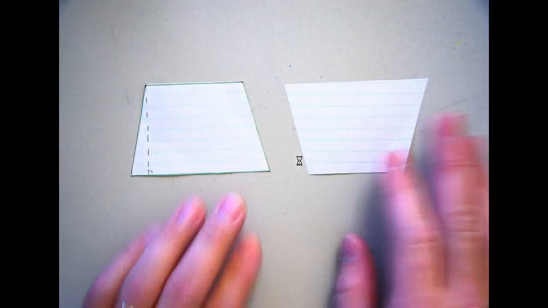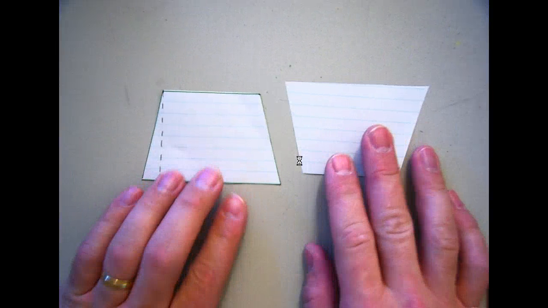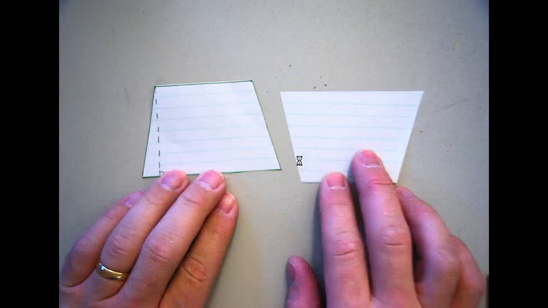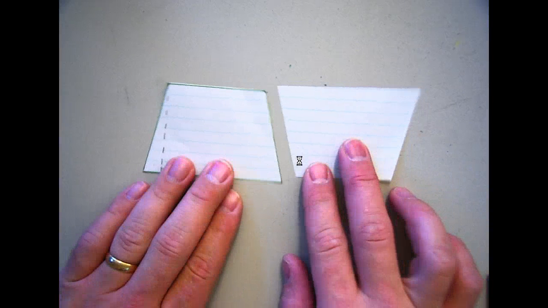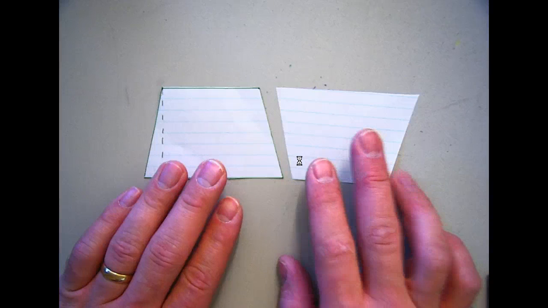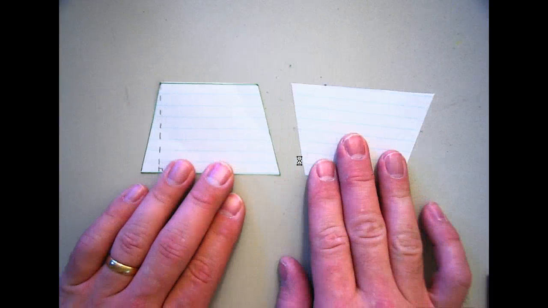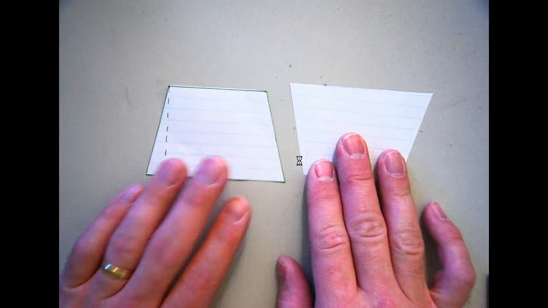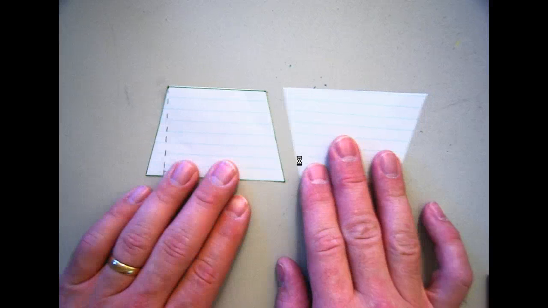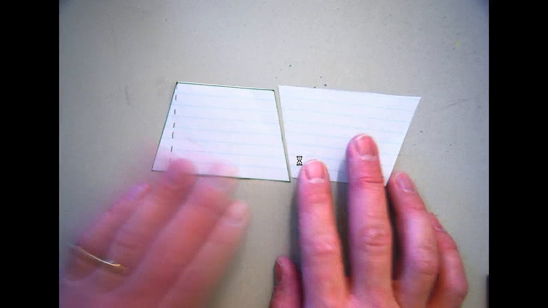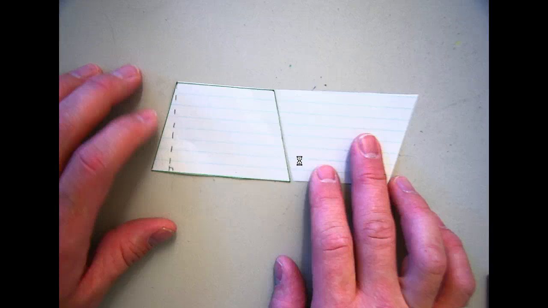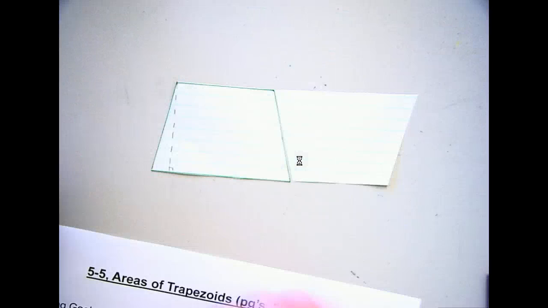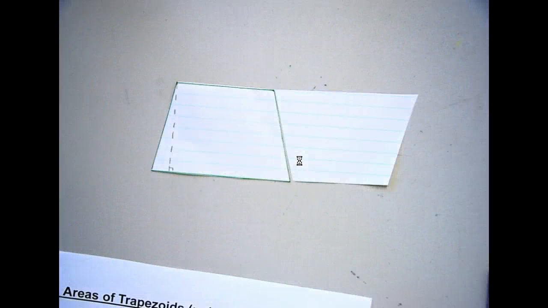Okay, everyone's eyes and ears back up here. Okay, you have your 2 trapezoids. You made your parallelogram. We have our height. Area of a parallelogram is base times height. What's the area of a trapezoid using our parallelograms there?